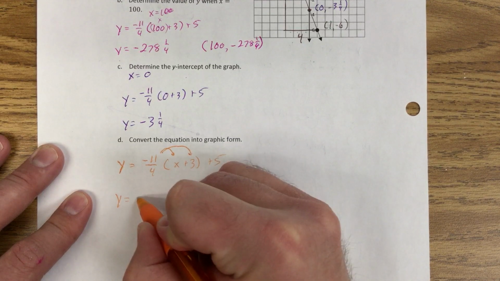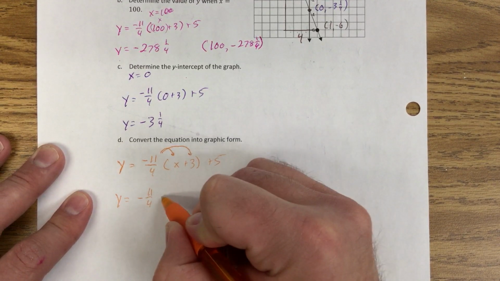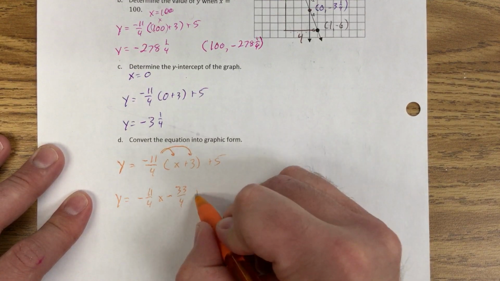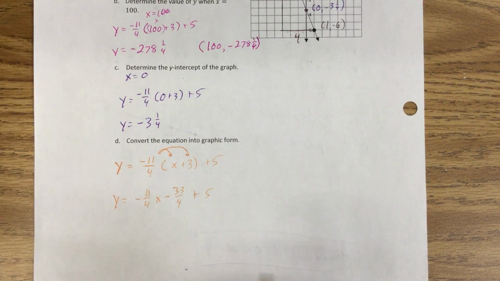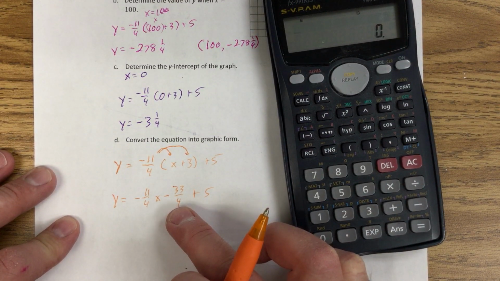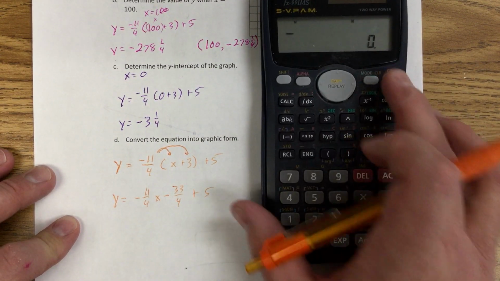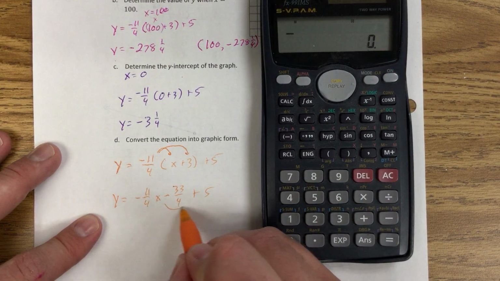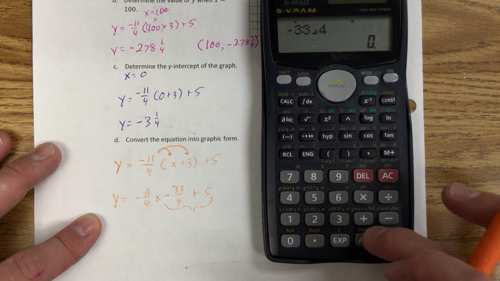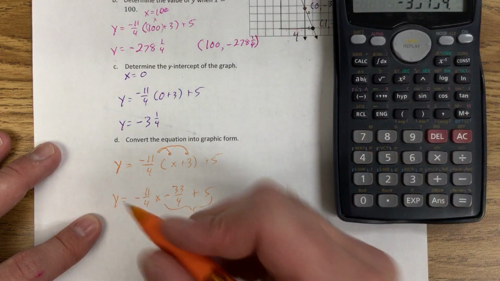This is y is equal to -11 over 4 x, minus 33 over 4, plus 5. 33 over 4 would be like 8 and 1/4, so -8 and a quarter. So we're going to add these two terms together right here. -33 over 4 plus 5 is -3 and a quarter.